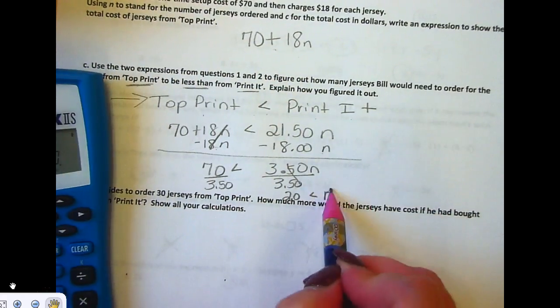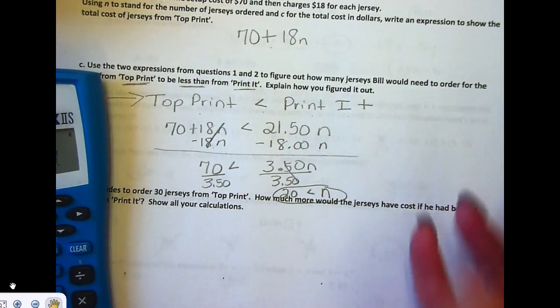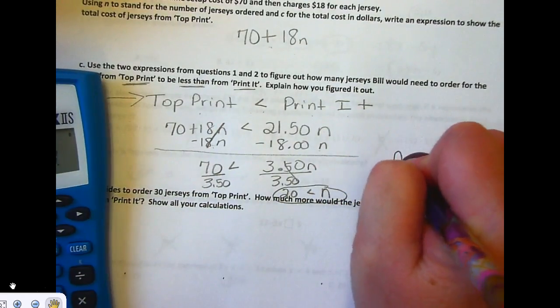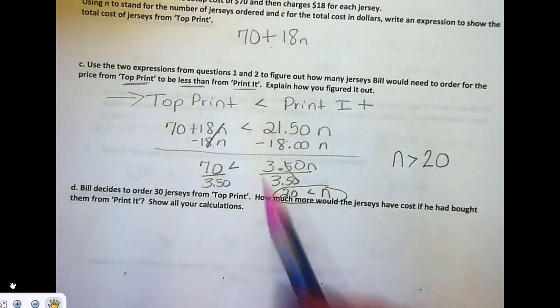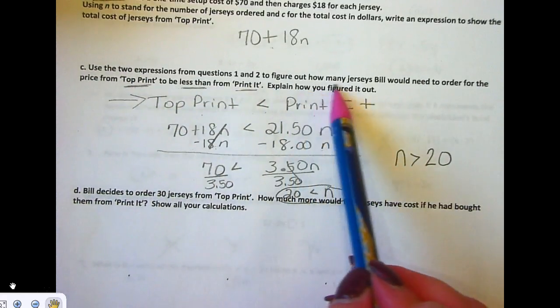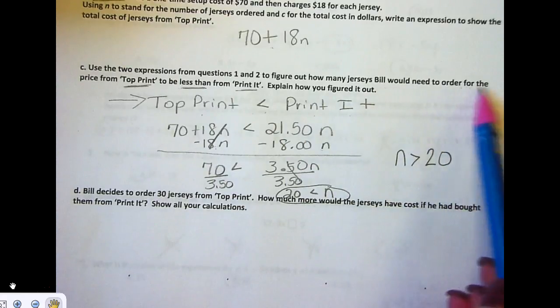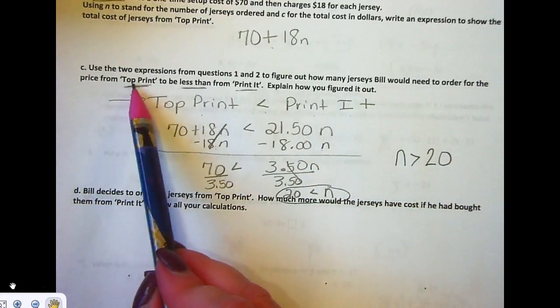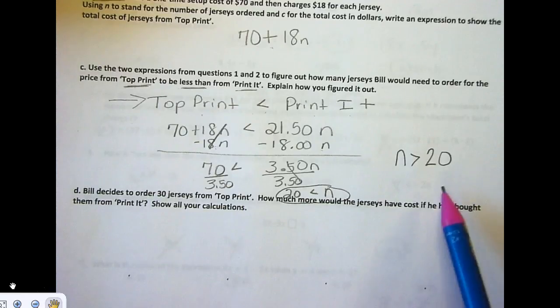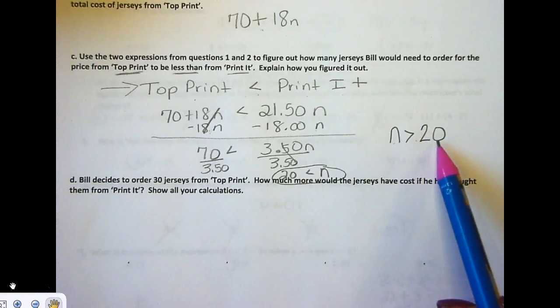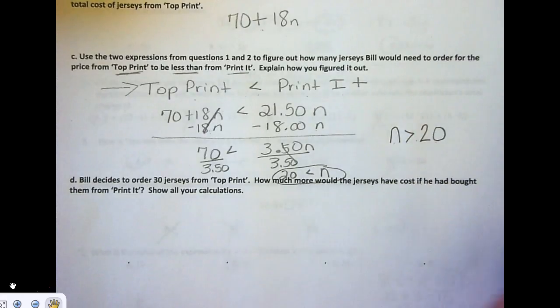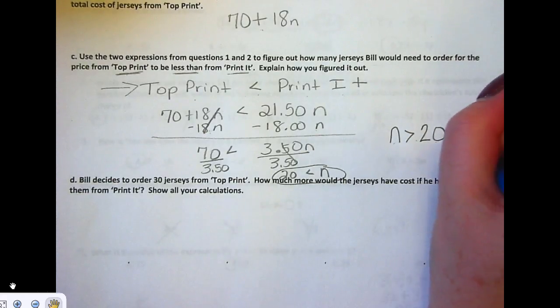Can I leave my answer in this order? So it's n is greater than 20. The question is, how many jerseys would Bill need to order from Top Print to be less? The number would have to be greater than 20. He would need to order more than 20 jerseys.